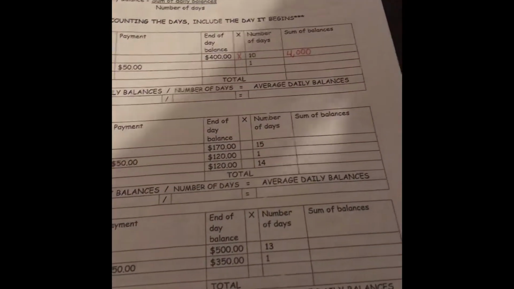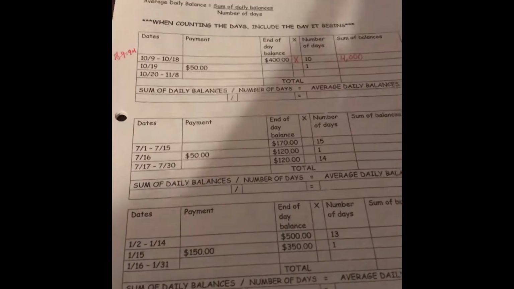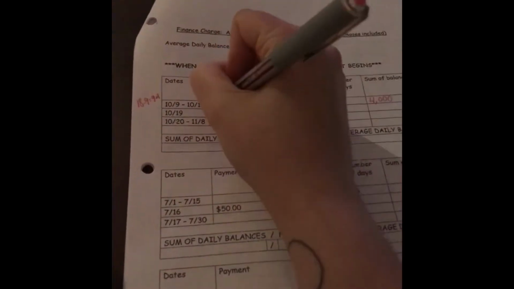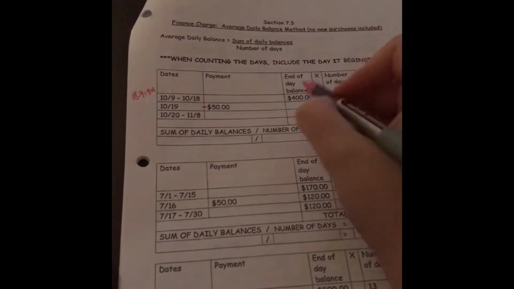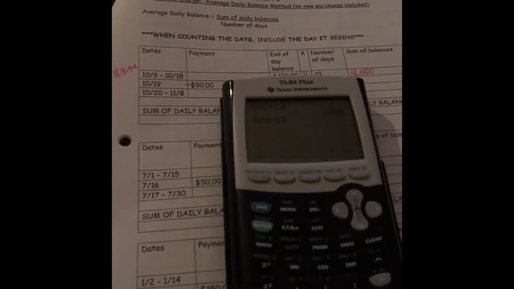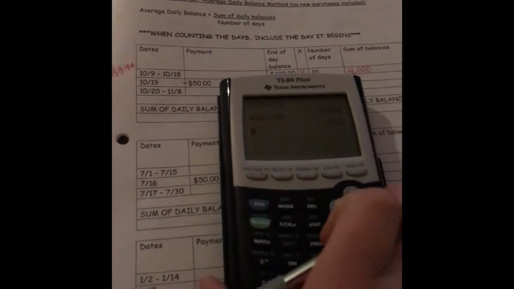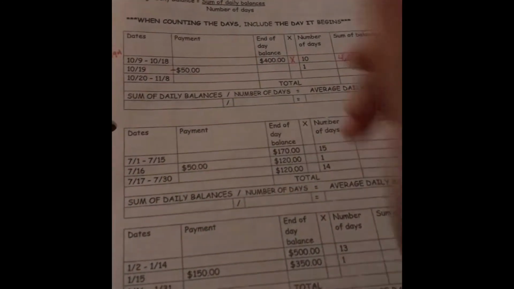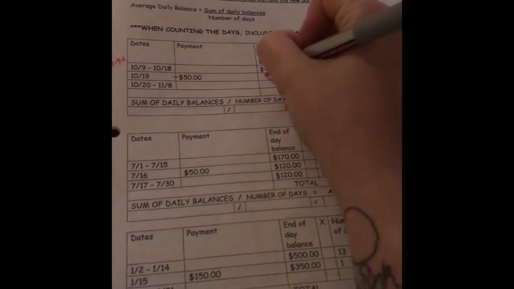So then, on the 19th, we make a payment. If we make a payment, we subtract that number. So I would do 400 minus 50, which is 350. And that is my end of the day balance.